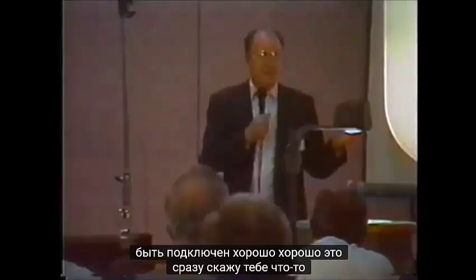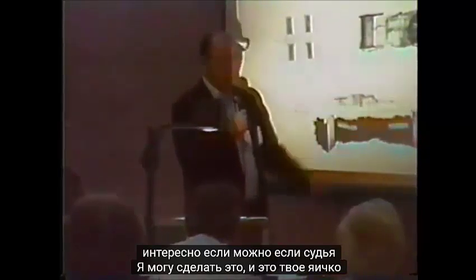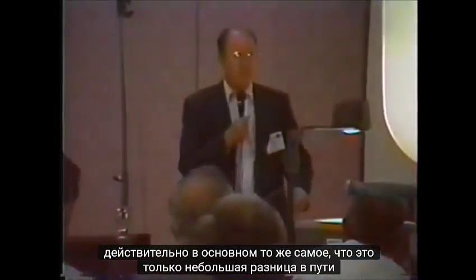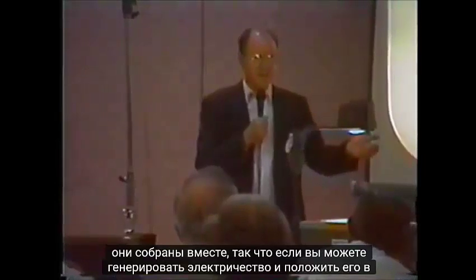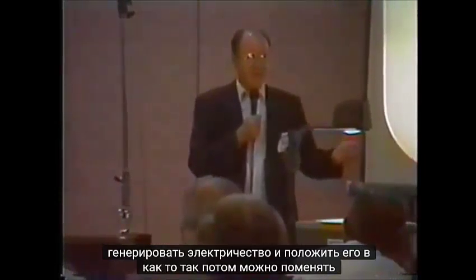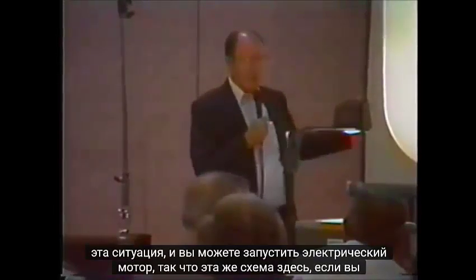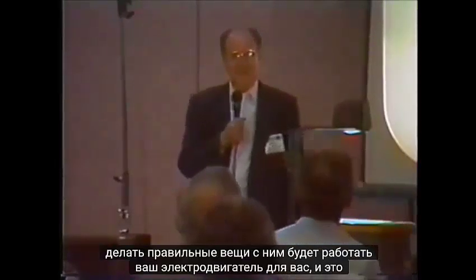Okay, well, this immediately will tell you something interesting. If a generator can do this, and this is your Tesla coil here, then a generator and an electric motor are really basically the same thing. It's just a slight difference in the way they're put together. So if you can generate electricity and put it into something like this, then you can reverse that situation and run an electric motor. So this same circuit here, if you do the right things with it, will run your electric motor for you.